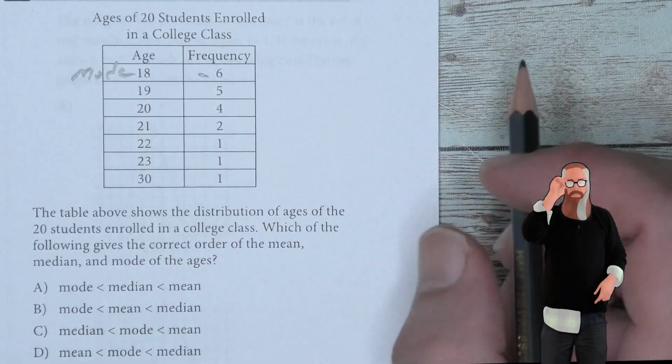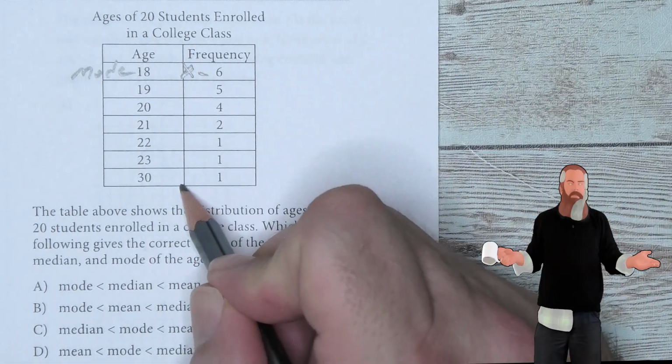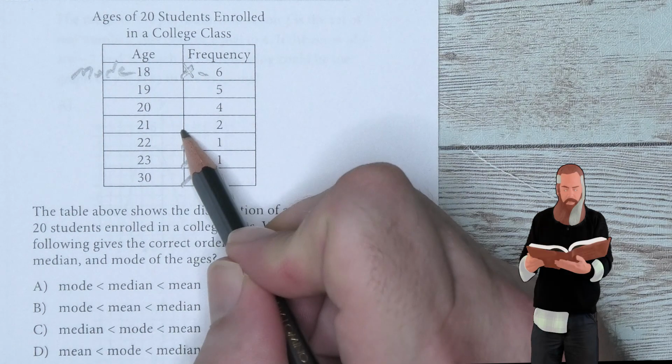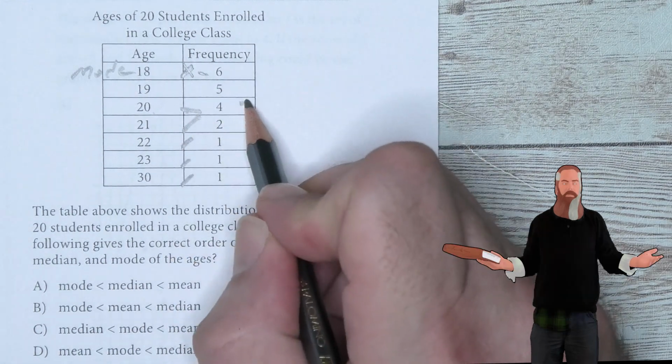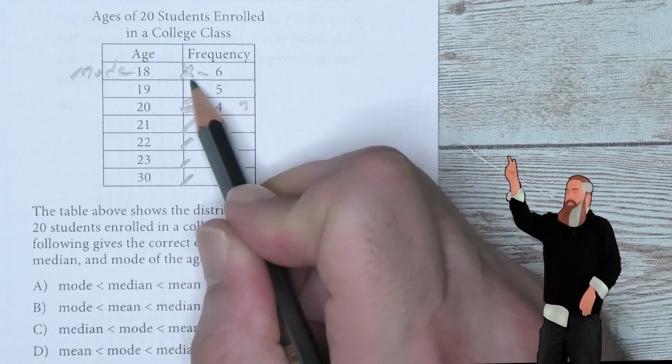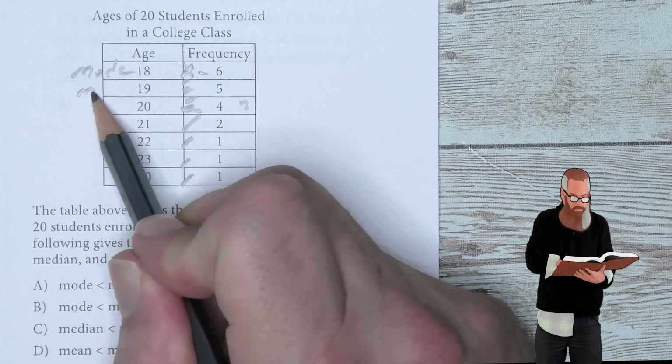Let's find the median. The lowest has 6, so we're going to now go count off 6. That gives us 1, 2, 3, 4, 5, 6 occurs here. Now I have 3 remaining. So if I went 1, 2, 3, and 1, 2, 3, I wind up with 19 as the median.